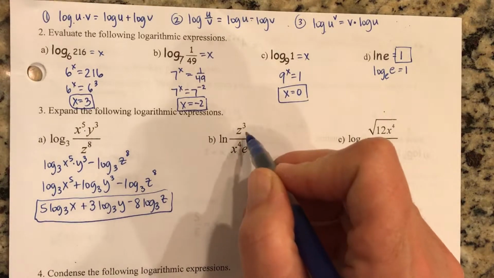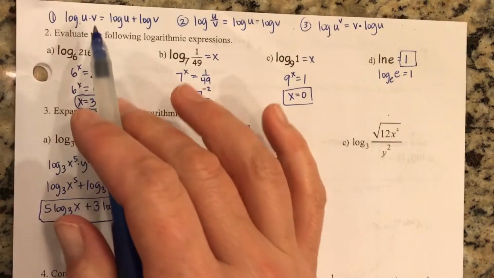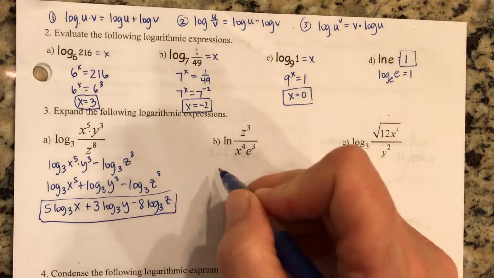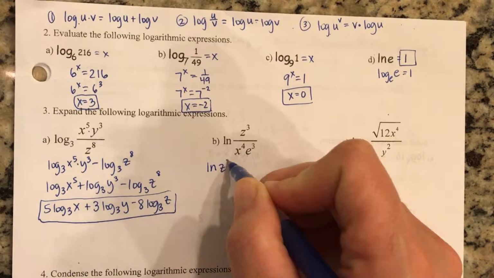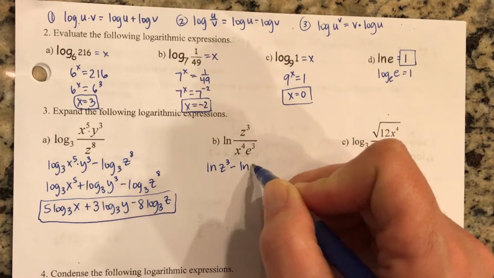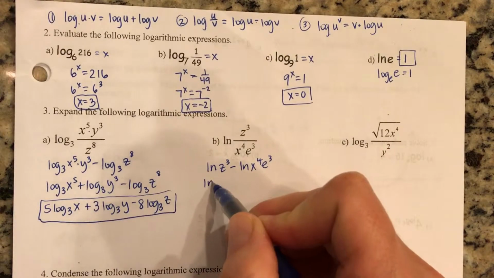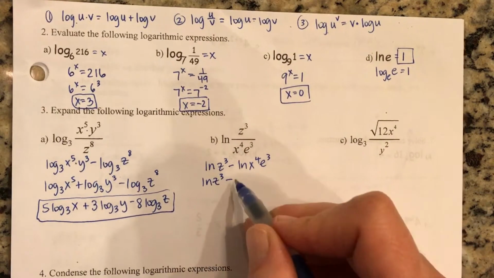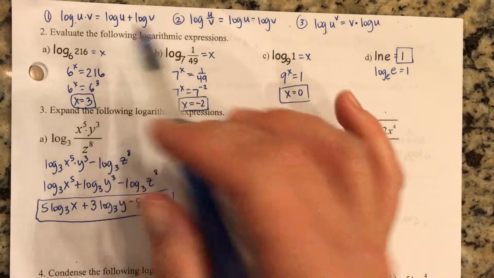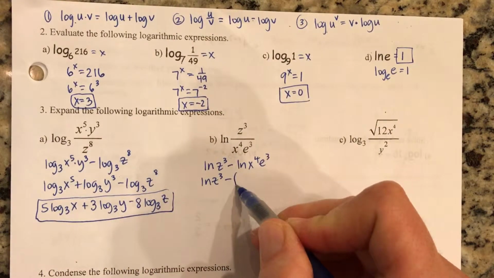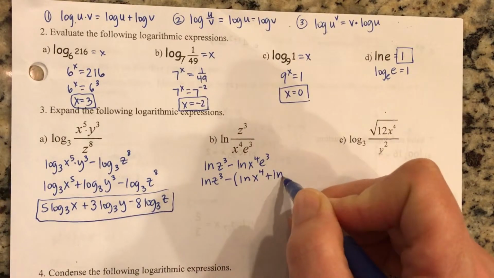But if you want to take this and make this x to the negative 4th and make this e to the negative 3rd and then have everything be rule 1, you can totally do that if you follow what I just said. All right, so I'm going to have natural log z to the 3rd minus natural log x to the 4th e to the 3rd. So I'm going to have this, but now I'm subtracting this whole thing. I'm going to split this up using rule 1, but when I do that, I've got to put parentheses, which is what a lot of you missed on the check-in.